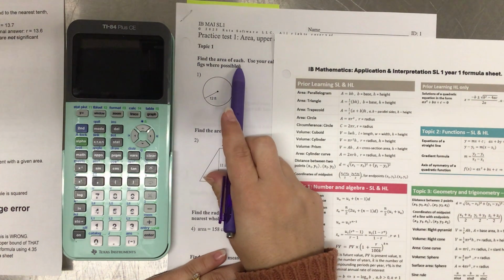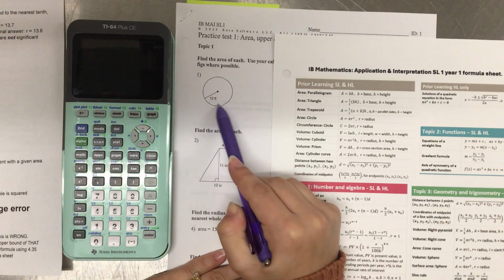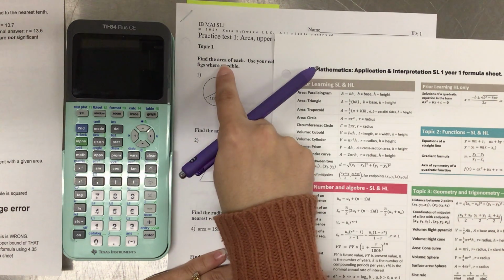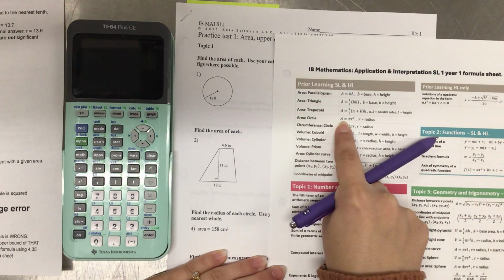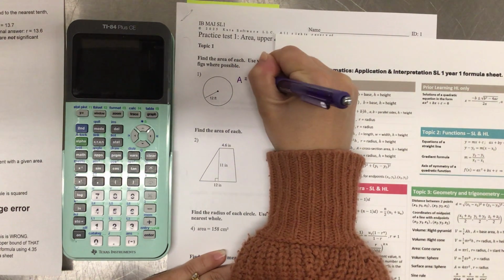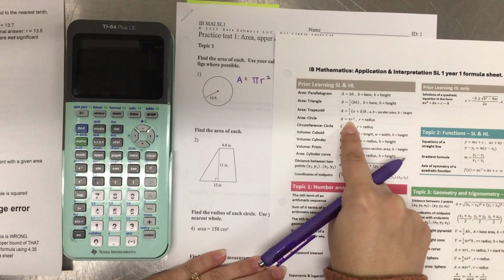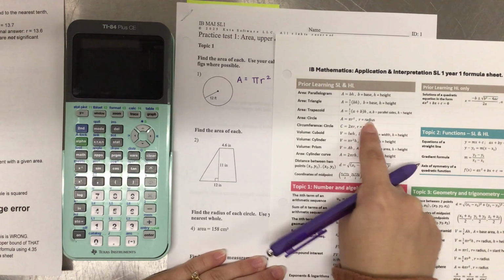So here where it says find the area of each, ask yourself, what shape is this? Oh, this is a circle. I'm looking for the area, so area, circle. You don't need to write this down, but if it helps you, do it. Area is pi r squared, where r is the radius.